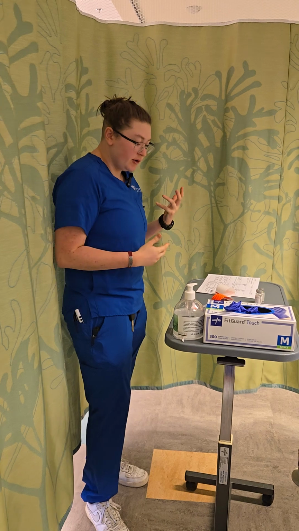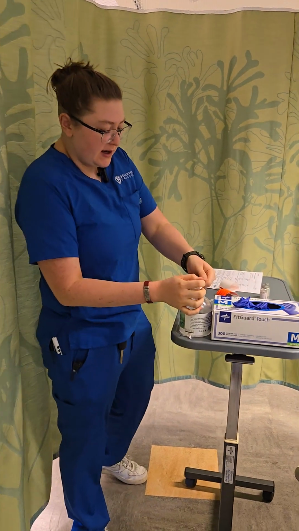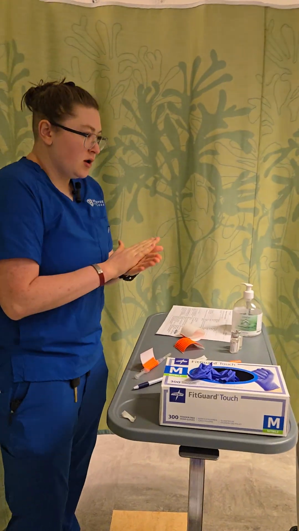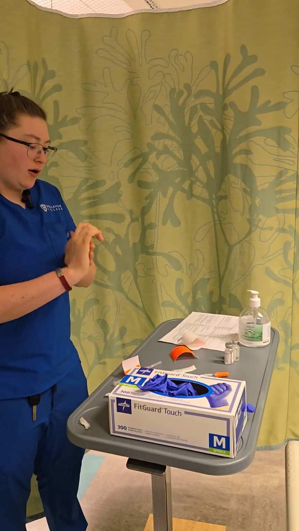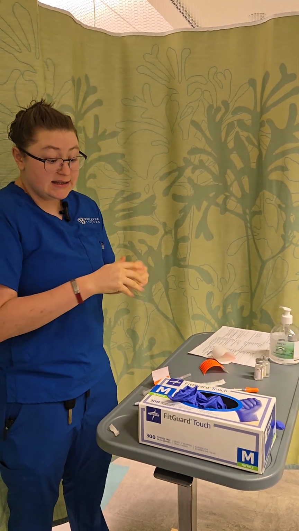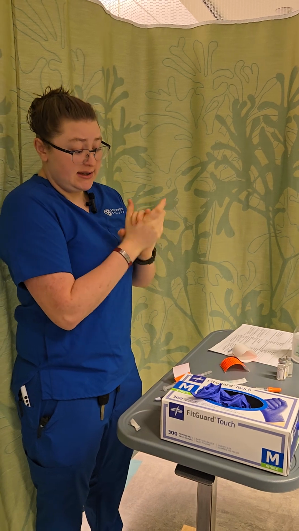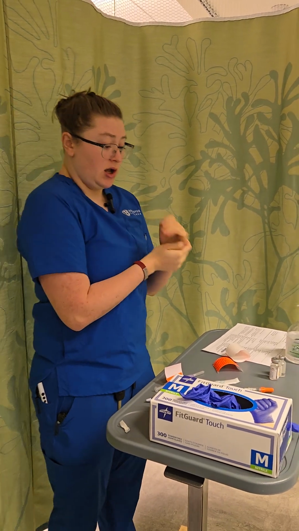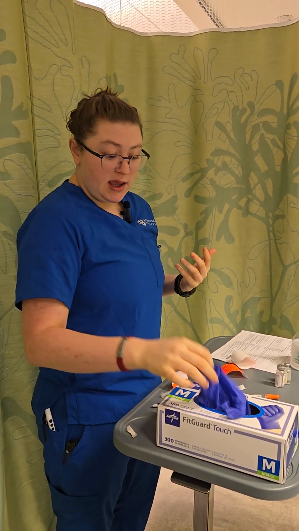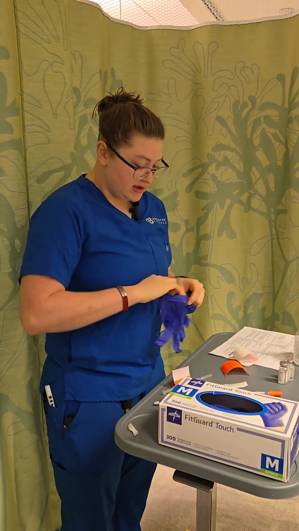All right, I'm in the med room. First thing I'm going to do is my hand hygiene. I'm looking at the MAR, figuring out what medication my patient needs and when. Looks like my patient needs 2 medications at this time: Toradol and NPH insulin. I'm going to put on some gloves.